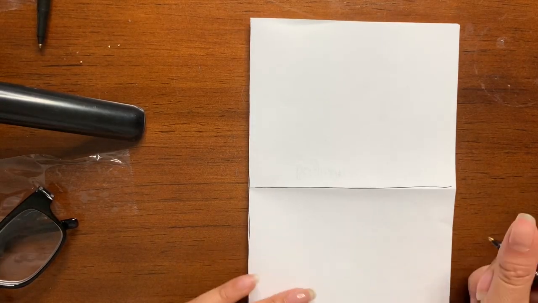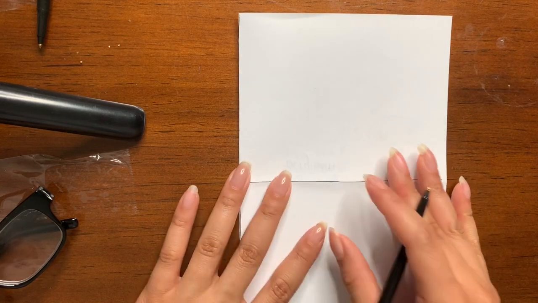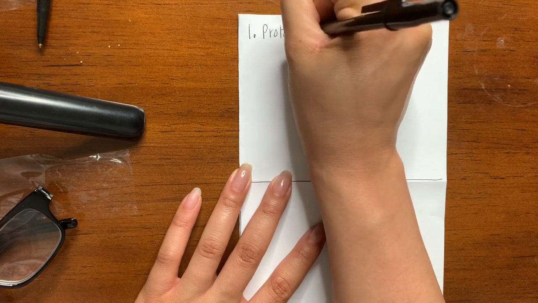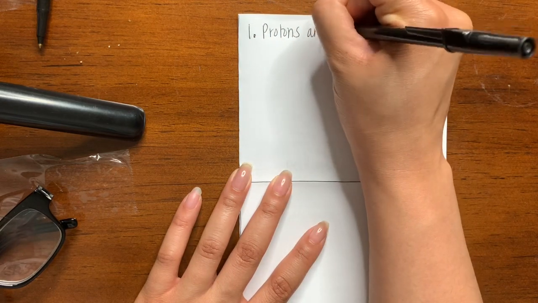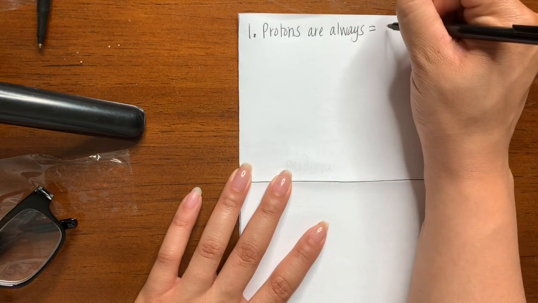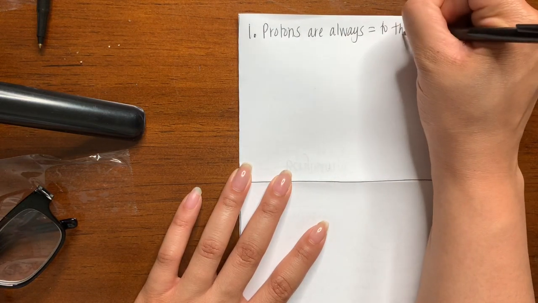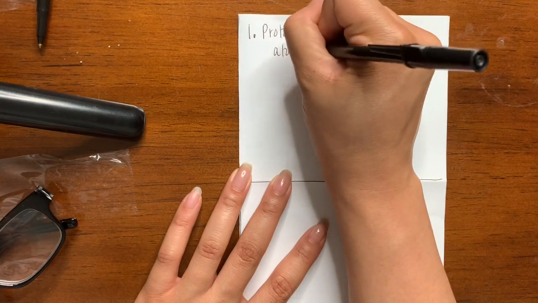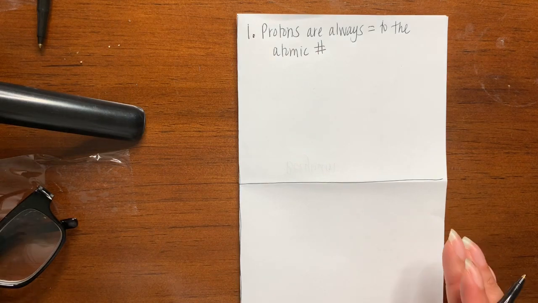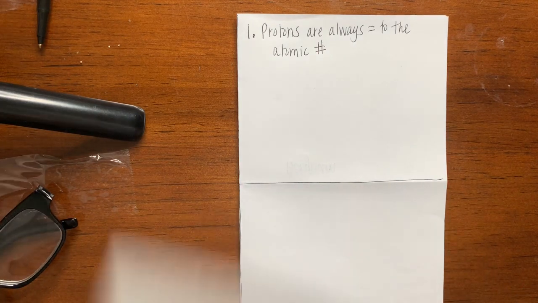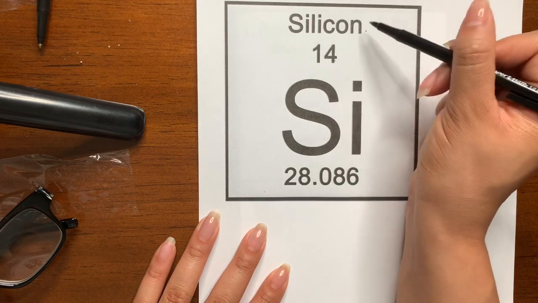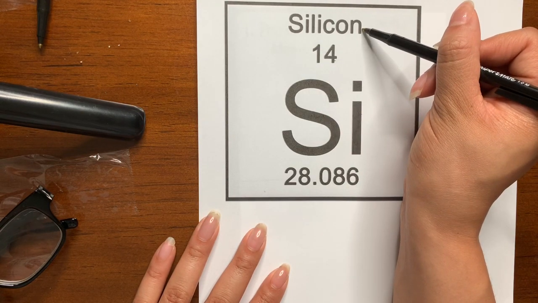Okay guys, when drawing atoms, the first thing you wanna know is that protons are always equal to the atomic number. So if I have 14 protons, the atomic number will also be 14, which means that my element is silicon.